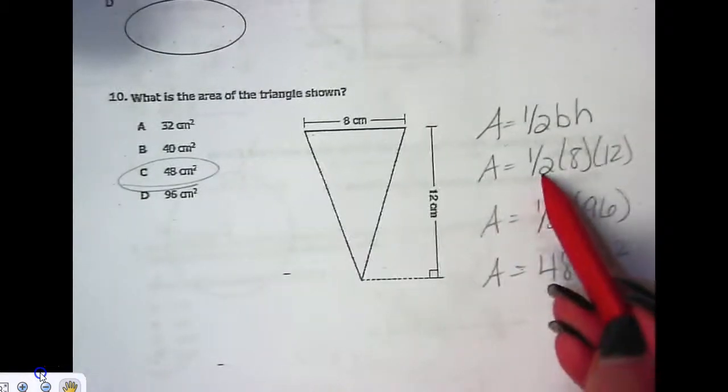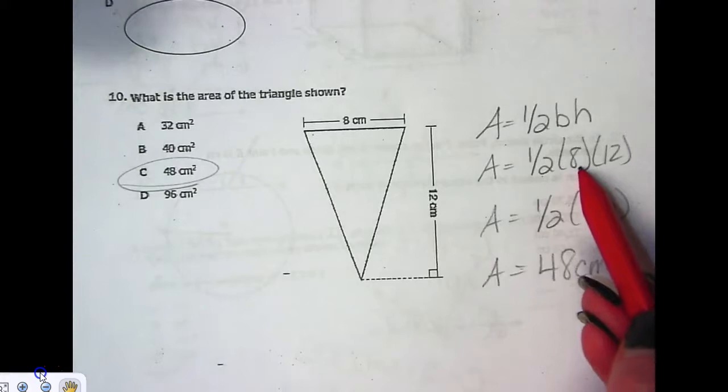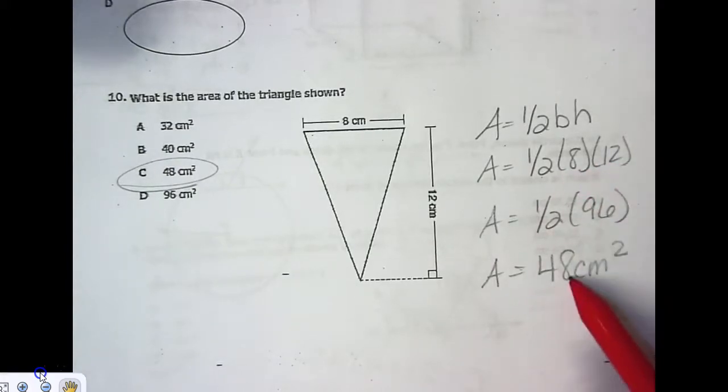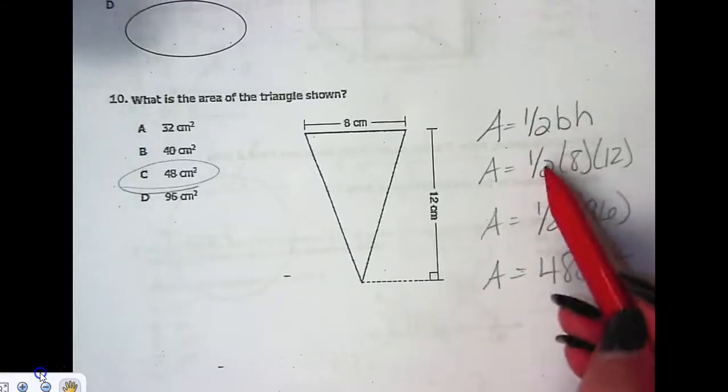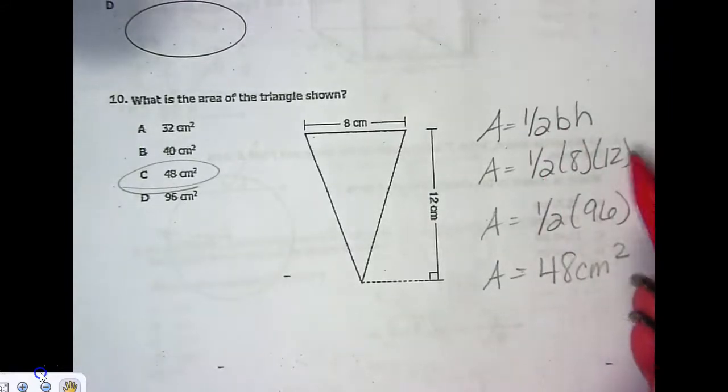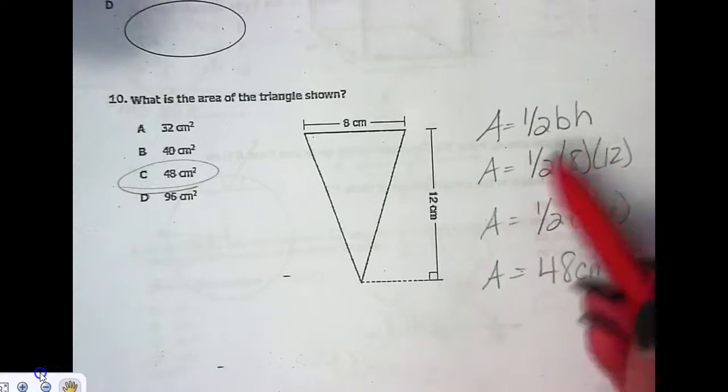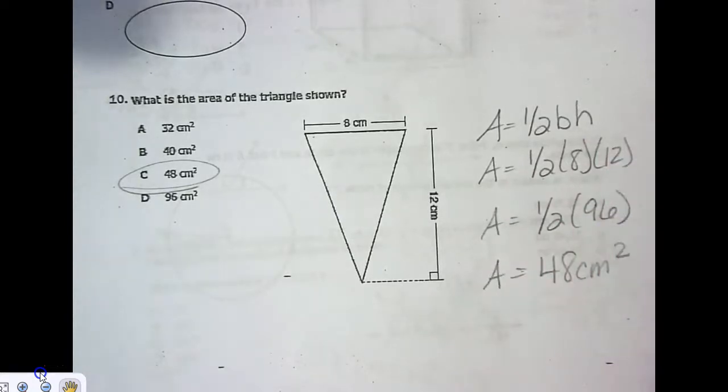All right. Questions. I could have said what's half of 8, and I could have gotten 4, and then 4 times 12 is 48. I could have said what's half of 12 and gotten 6, and 6 times 8 is 48. Or I could have taken this and divided it by 2. Lots of different ways you can get there.